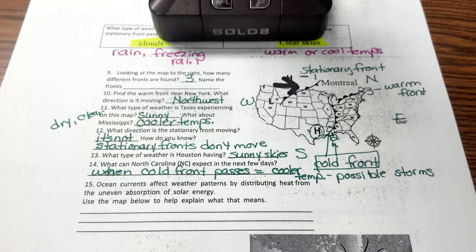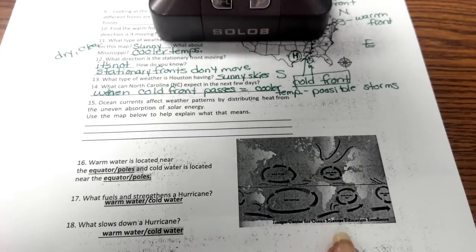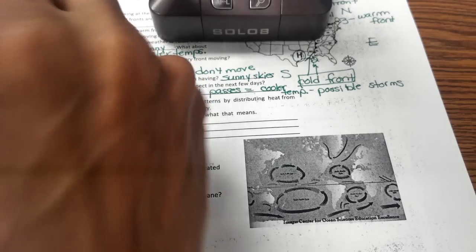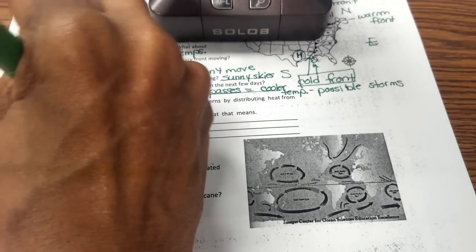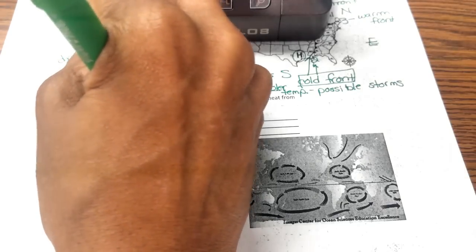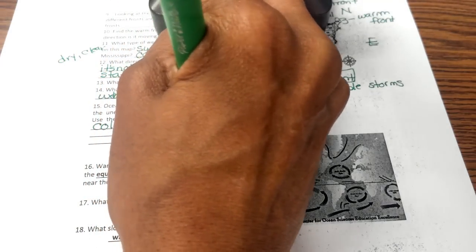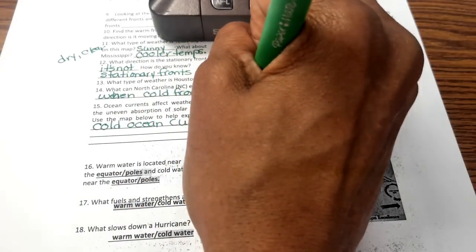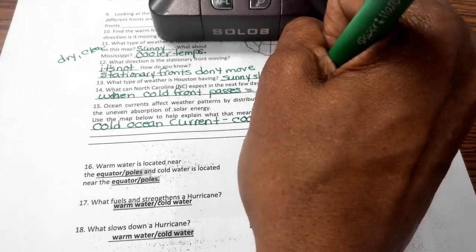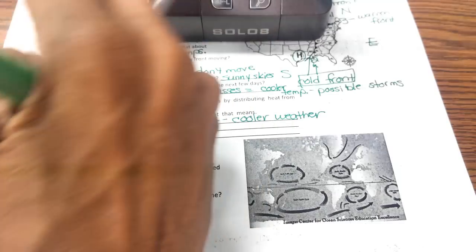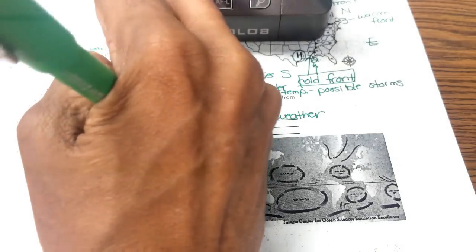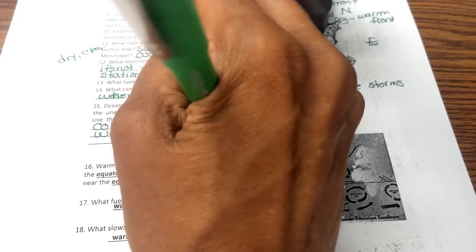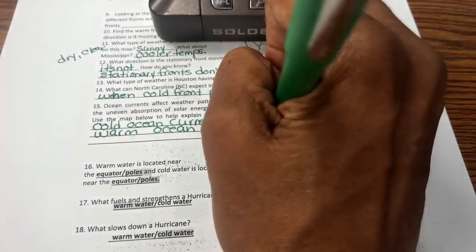All right, number 15. Ocean currents affect weather patterns by distributing heat from the uneven absorption of solar energy. Use the map below to explain what this means. We're talking about this map right here. So basically, if you live near a cold ocean current, you're going to have cooler weather. If you live near a warm ocean current, you're going to have warmer weather.